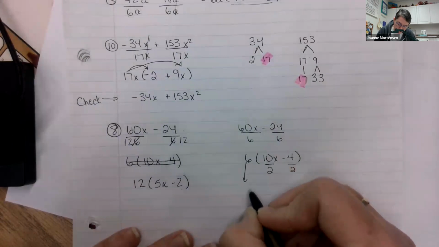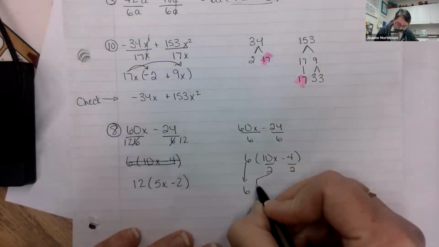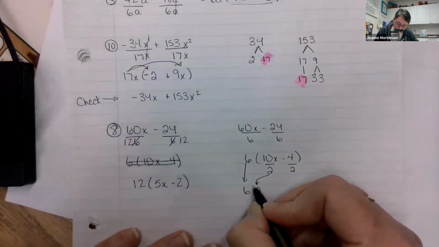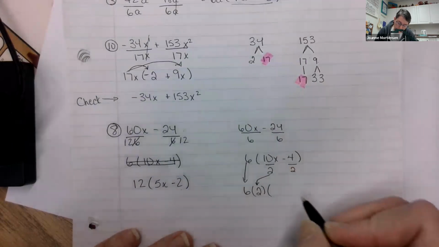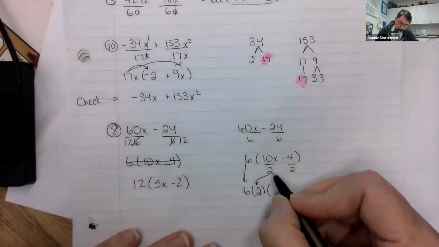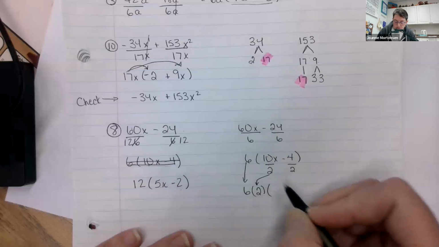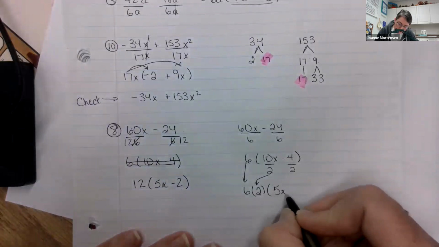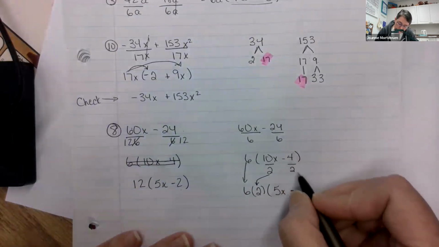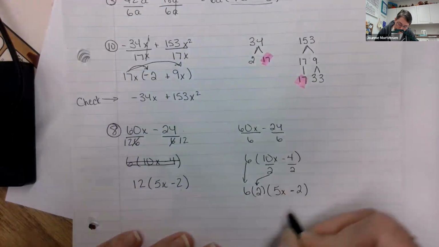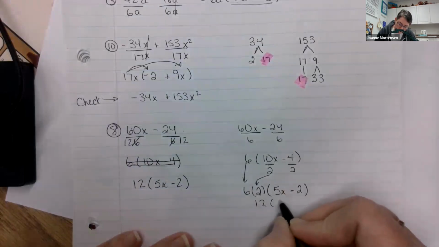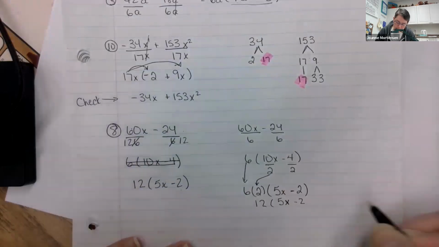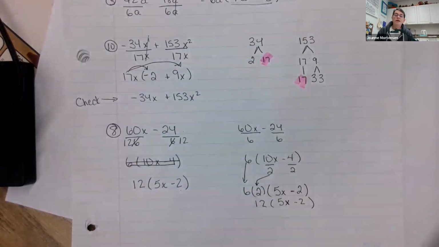So bring your 6 down. Then bring your 2 over. We're going to multiply those. And then 10 divided by 2 is 5x. Minus 4 divided by 2 is 2. So that's going to be 12 times 5x minus 2. Either way is fine.